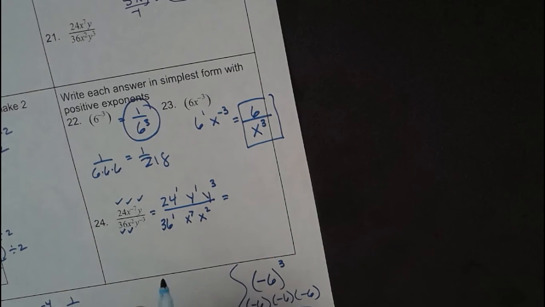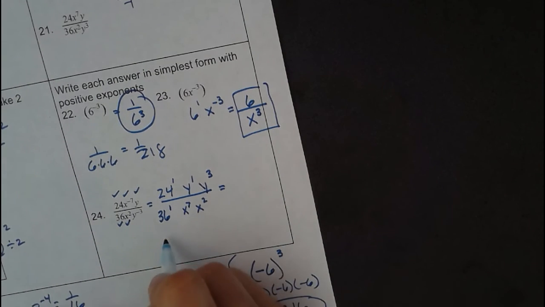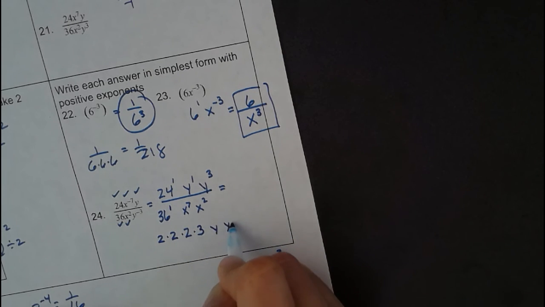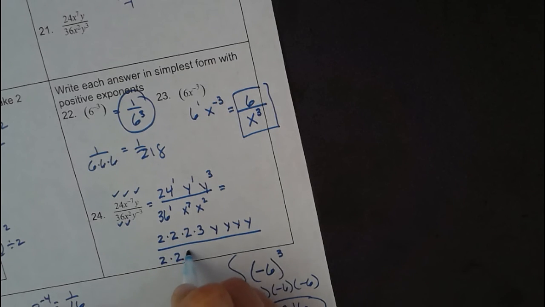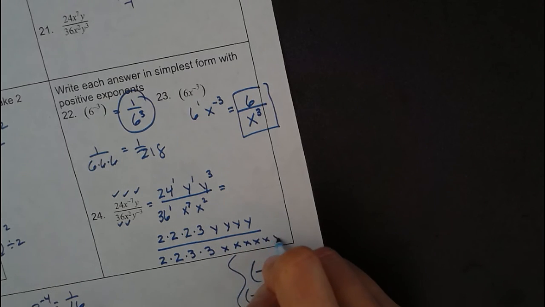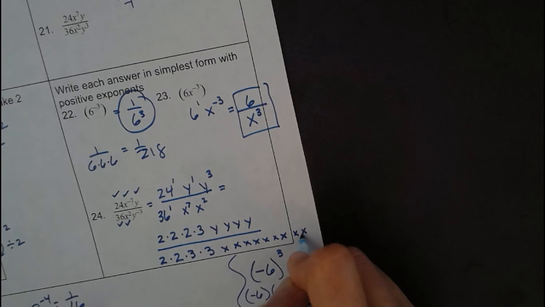There are other ways to do it, but when in doubt, write it out. 24 is 2 times 12. I think that's 24. 36 is 2, 2, 3, 3. X, X, X, oh, 7 x's. And then 2 more.